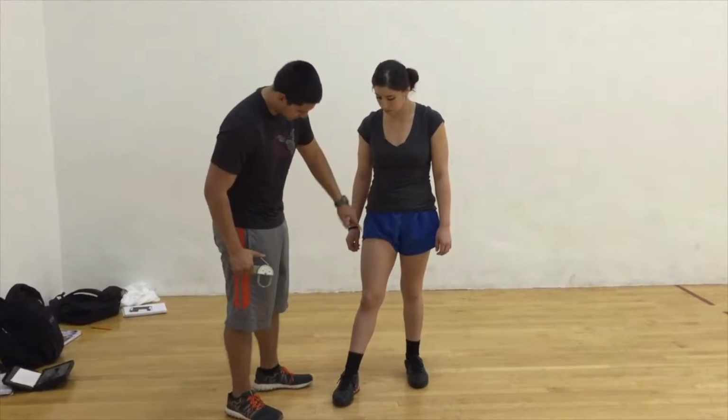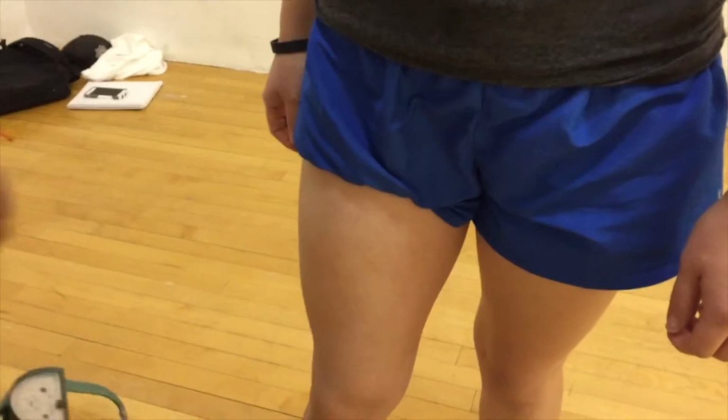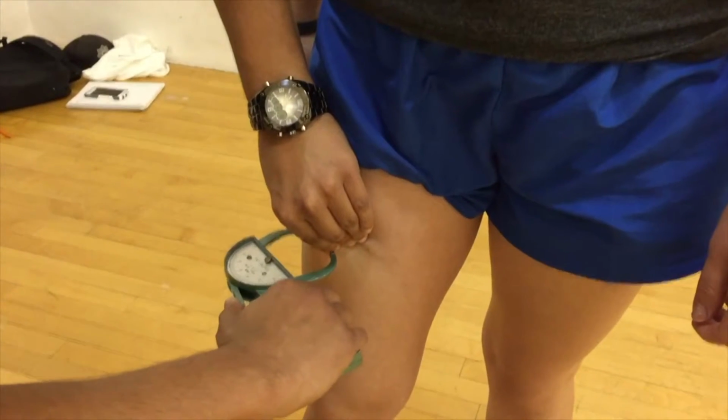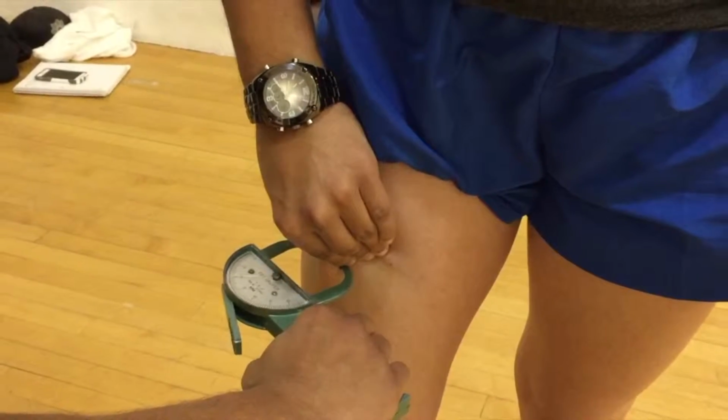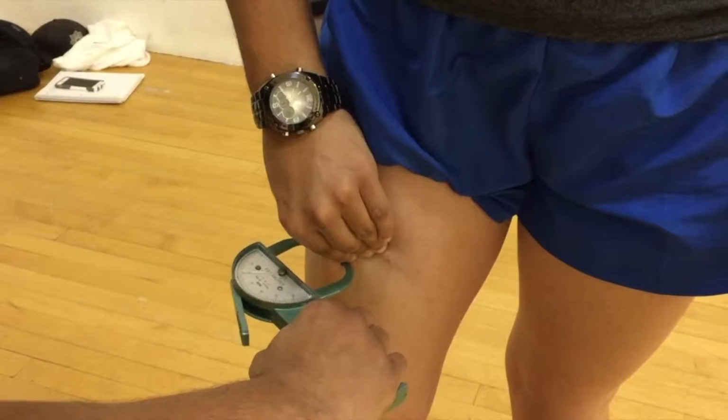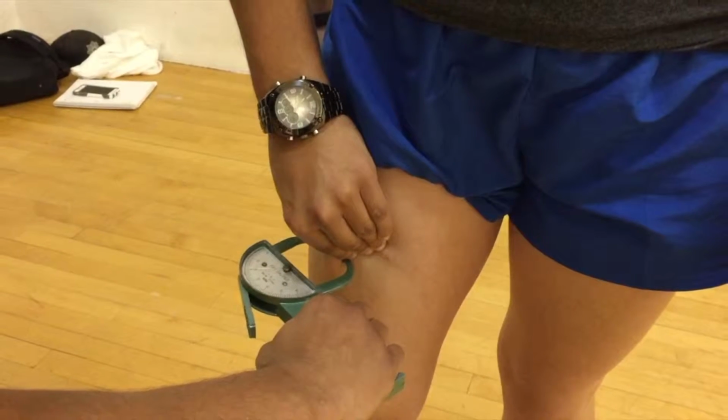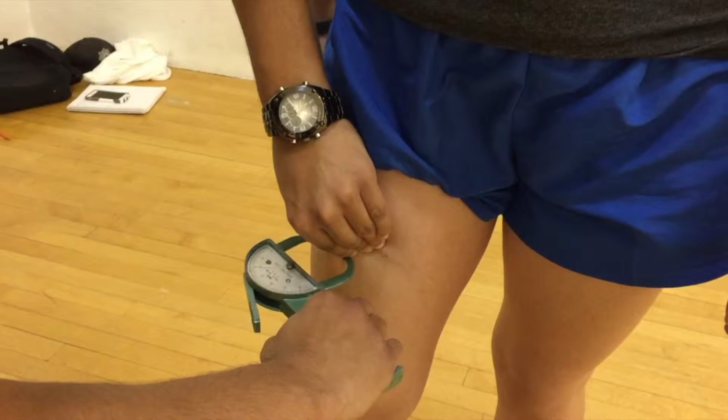Last, the thigh is a vertical fold on the anterior midline of the thigh, midway between the proximal border of the patella and the hip. Once you have finished taking skin fold measurements, retake the measurements and average out the calculations to get a more accurate measurement.